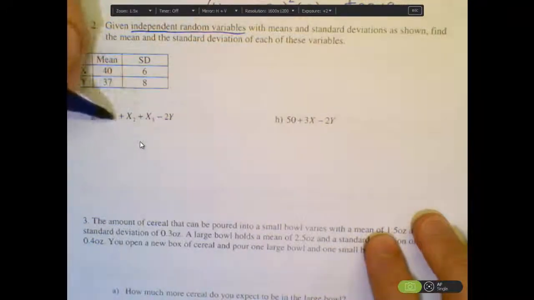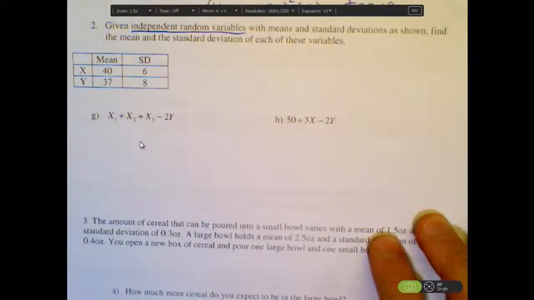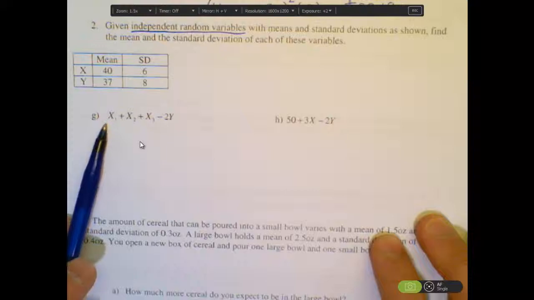I need to understand that these subscripts each represent independent random variables. I think one of the examples I used in class was X might be the time it takes you to get ready to get to school.